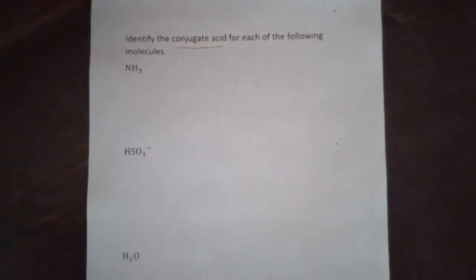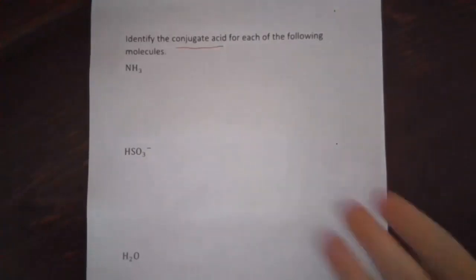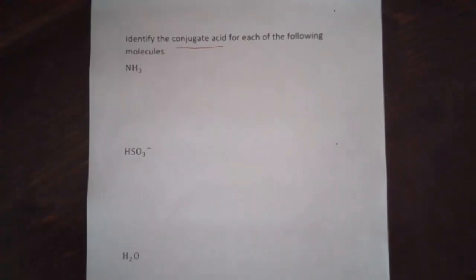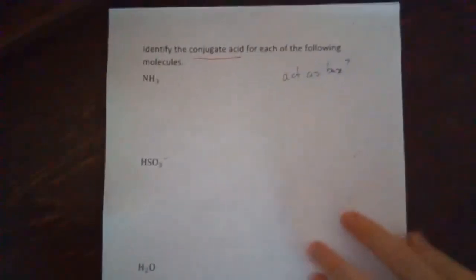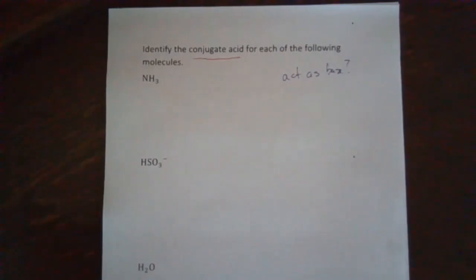When we see the word acid, it means the molecule we're creating will have an extra hydrogen. So basically we want to think about what happens when these molecules act as a base. If each of these molecules acts as a base, what will it create?